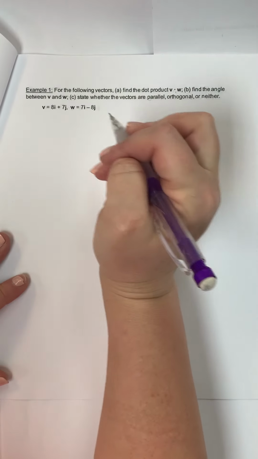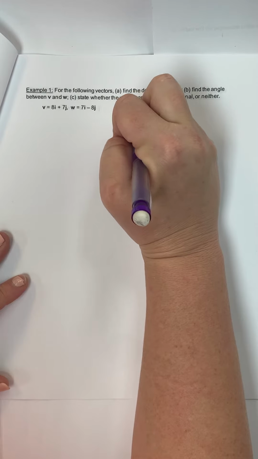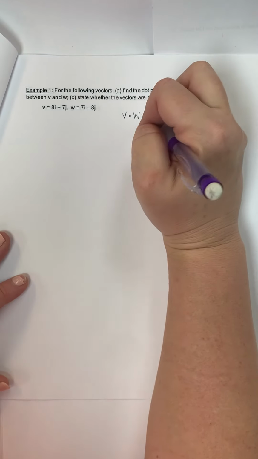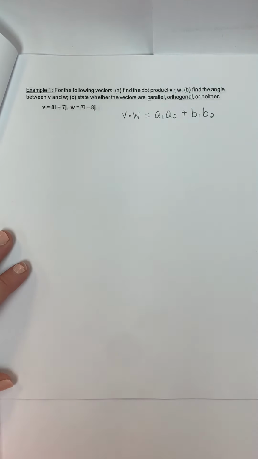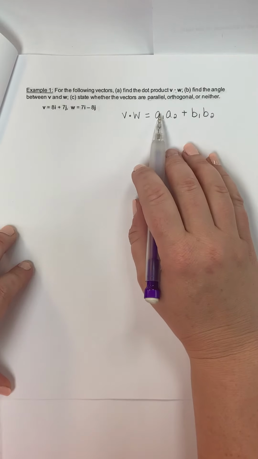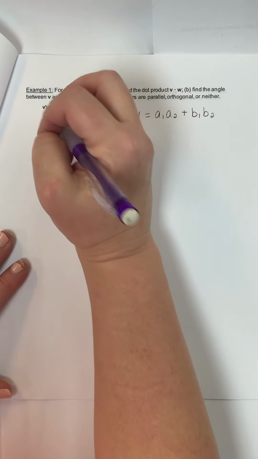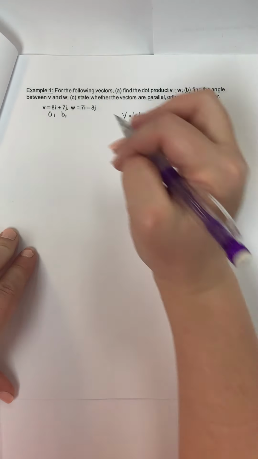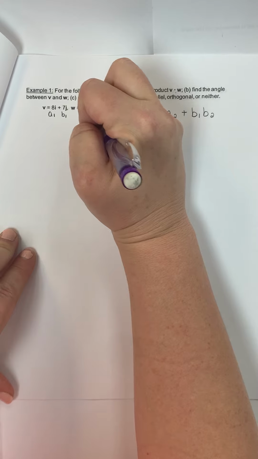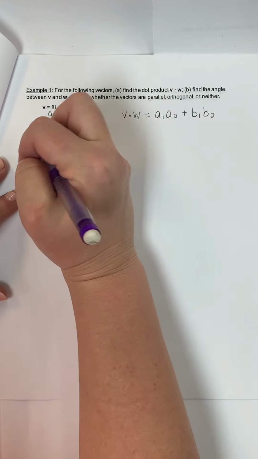Okay, so 3 parts to this question. Let's jump on in. One thing that I like to do is state exactly what the dot product means, at least for the first example. The dot product of V dot W means A1 times A2 plus B1 times B2. We're back to A's and B's again. I know we keep jumping all around, I'm sorry about that. If you want to call this X1, X2 and Y1, Y2, you can certainly do that. Here's A1 and B1, or X1, Y1. This would be A2, B2, or X2, Y2. Now we're ready for the dot product.